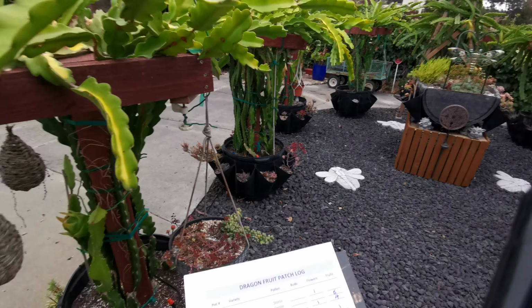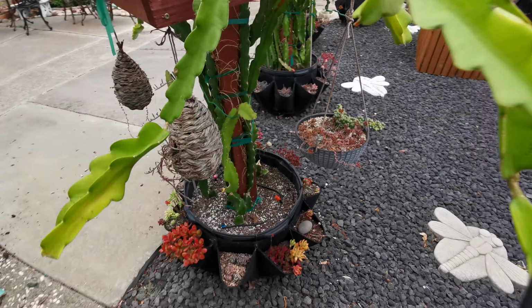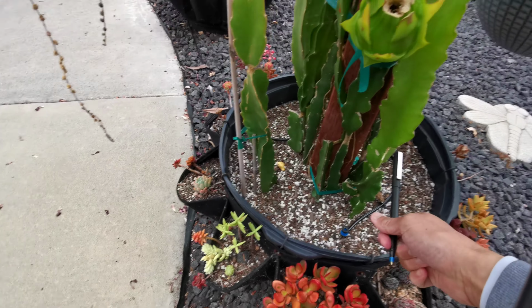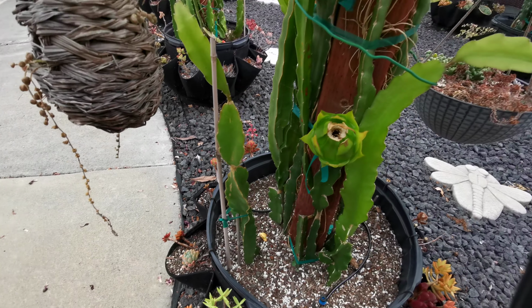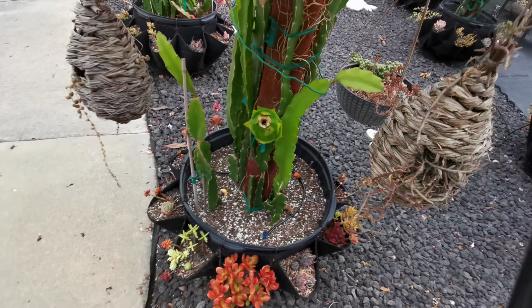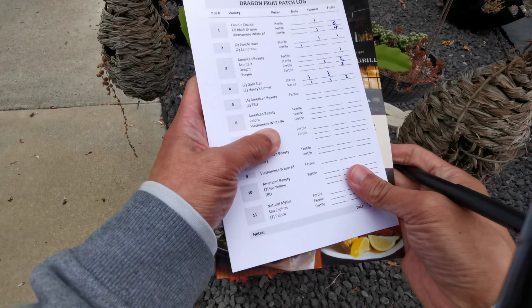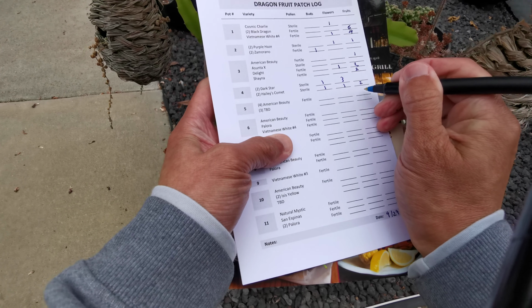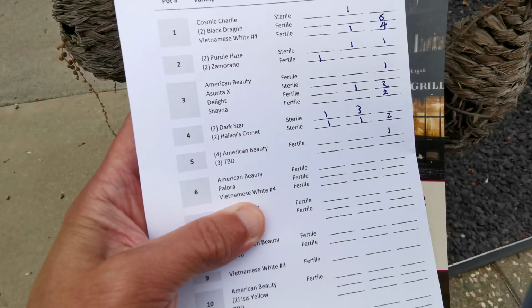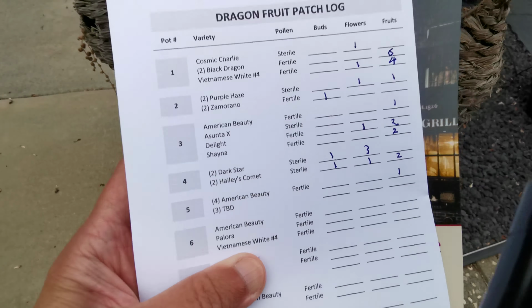Number 5, I only have American Beauties. Now I did get some cuttings from friends, so I don't know what they are. I just planted them over here, so I'm not gonna keep track of them for now since they're so short. Now there is 1 fruit, that's American Beauty. So I'm gonna put 1 fruit right here. Yeah, TBD, that means I don't know what they are. I got 3 of these, that's just a planting on the side here. I don't know what I'm gonna do with them now.